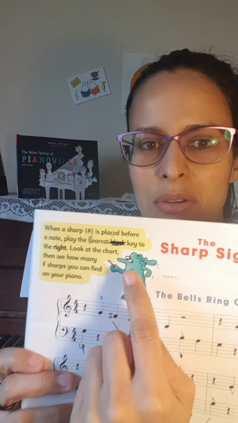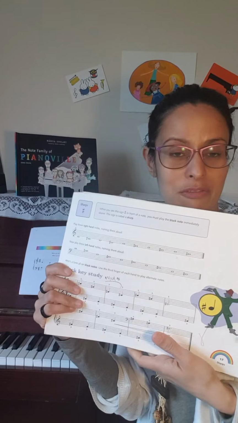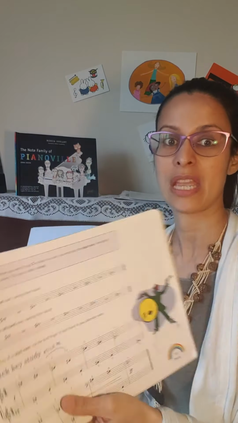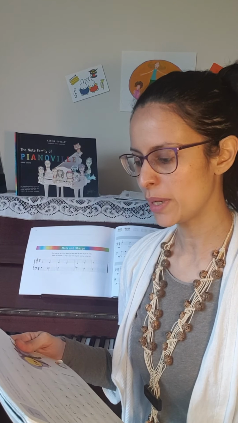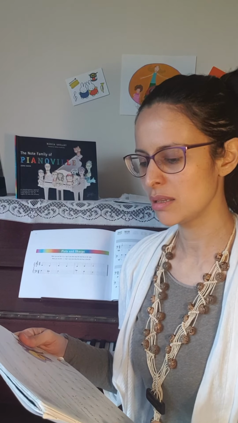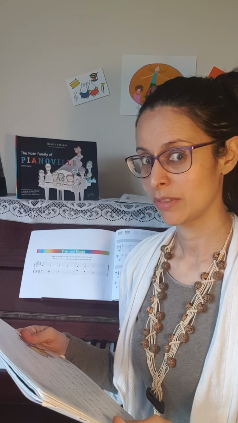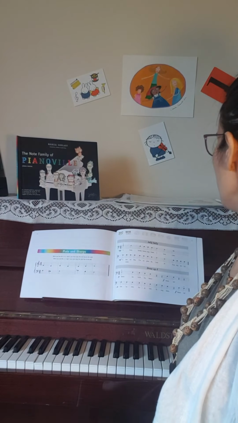And then Marcia goes there and underlines the word black. You know that's not right, yeah? This is one of the best-selling books for beginners in the UK. It says, when you see this sign in front of a note, you must play the black note immediately above. Ta-da! So, just some examples. Now, about the rests.